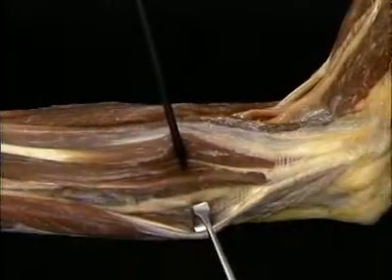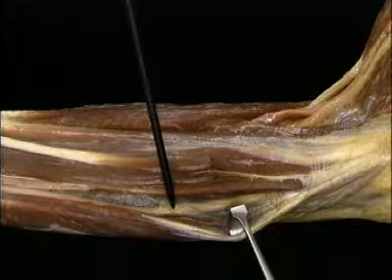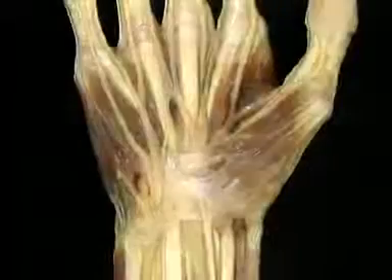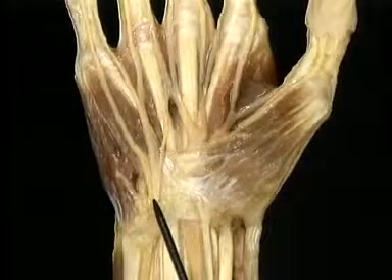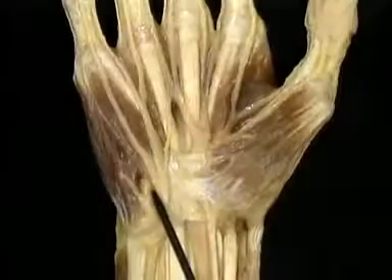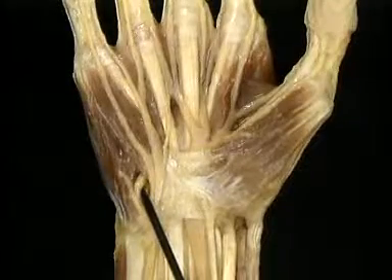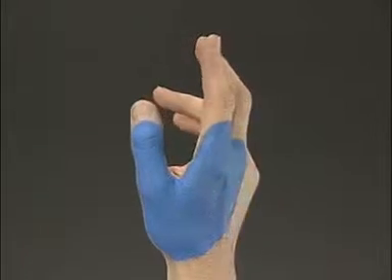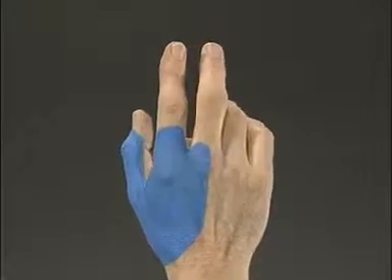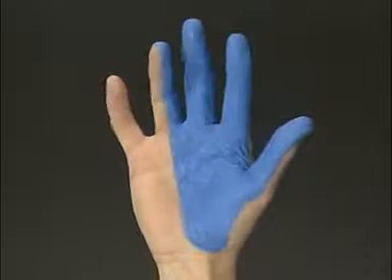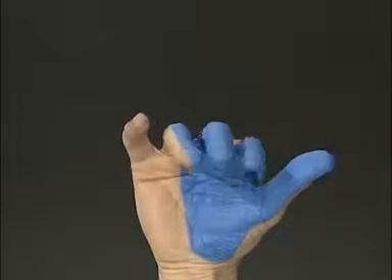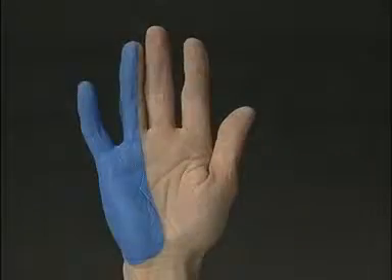Here's the ulnar nerve in the forearm. Here's its dorsal sensory branch. Here's the ulnar nerve at the wrist with its superficial branch and its deep branch. Here's the distribution of the radial nerve, the median nerve, and the ulnar nerve.